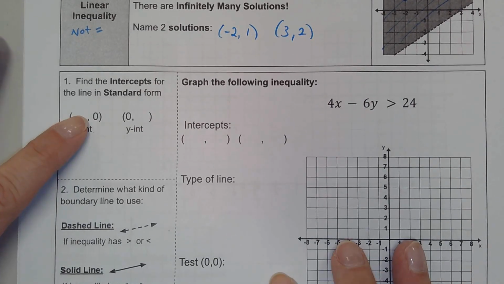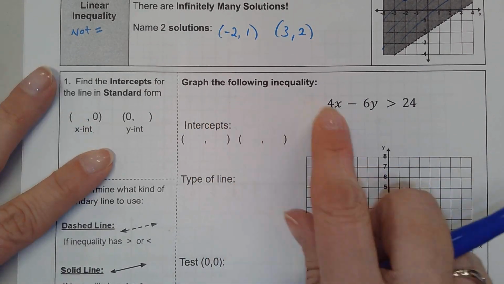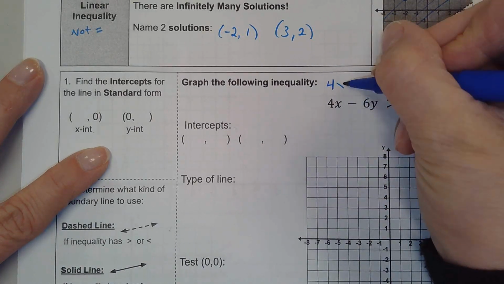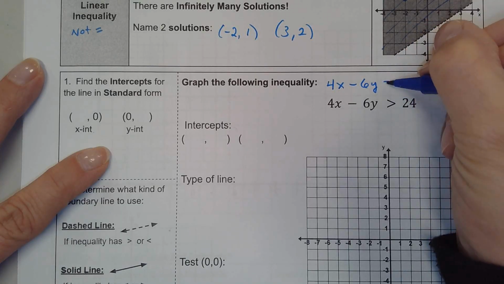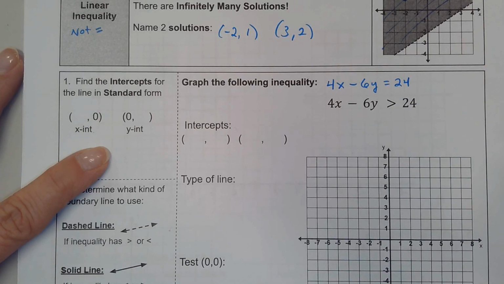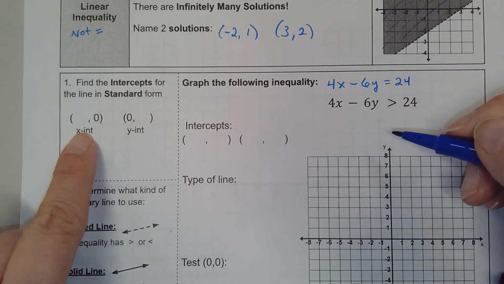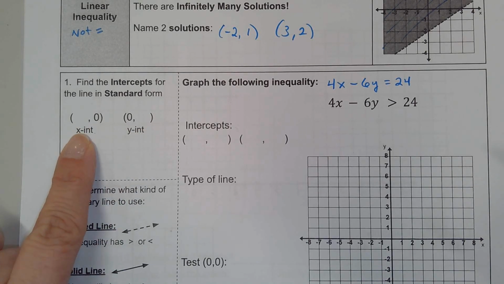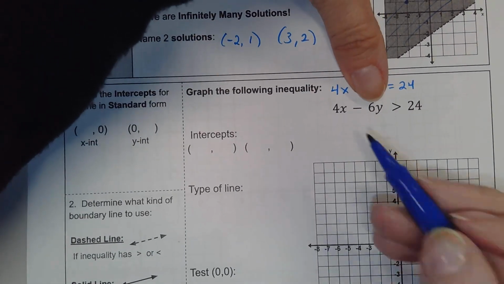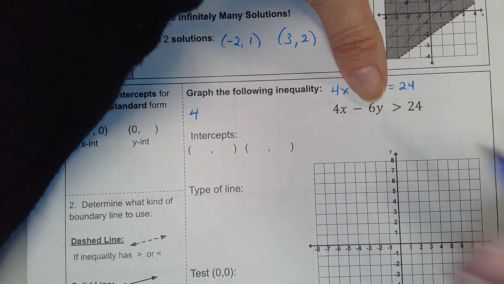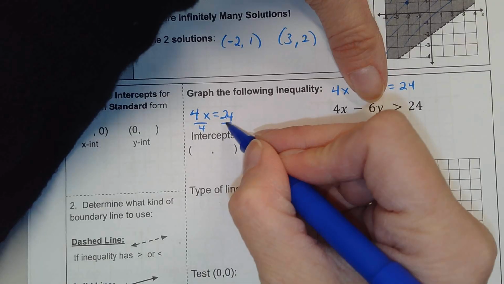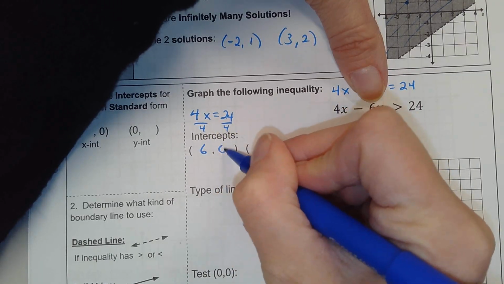Here are the steps for how you graph an inequality. It's almost like graphing a line. This is almost like the line 4x minus 6y equals 24. The only difference is this inequality symbol. So in standard form, we have to find the x-intercept and the y-intercept. When you cover up the y, I'm going to write this equation right here: 4x equals 24. Divide by 4, and I get (6, 0).